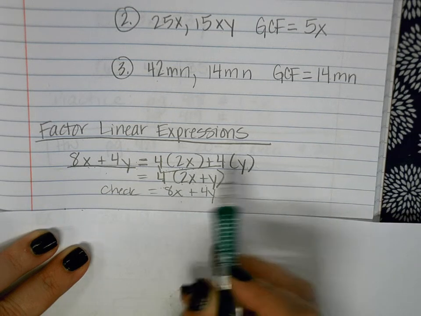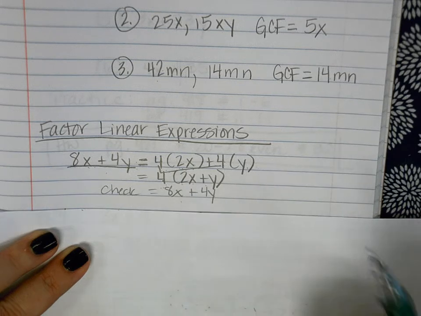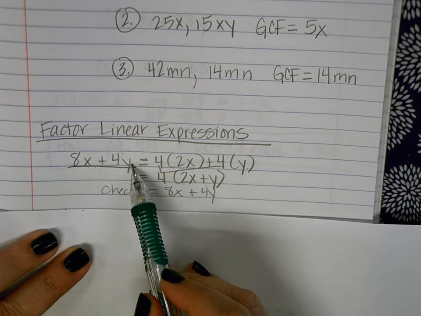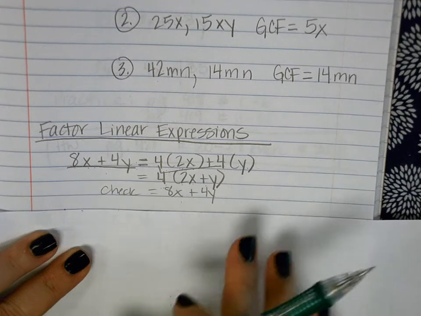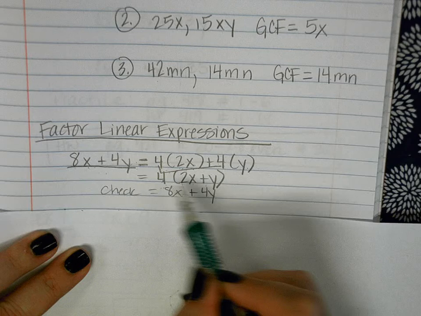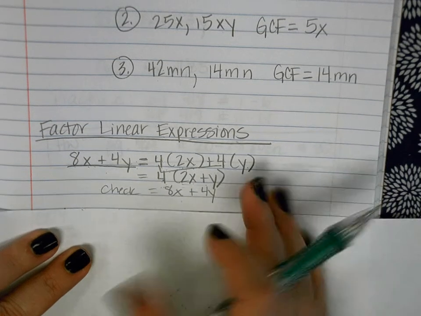But you need to put in parentheses when you took it out. It's like dividing. What if there's no x? No, because there's no x on this. It's a y. Wouldn't it just be 4 then? It is 4. But now we're factoring the linear expression, so we have to include the linear expression in it.